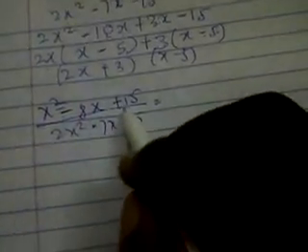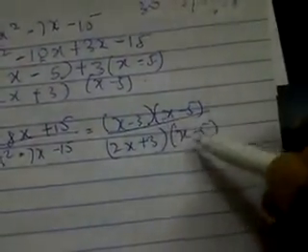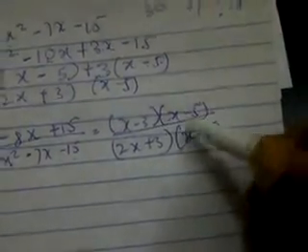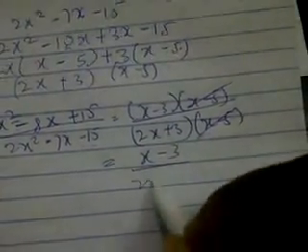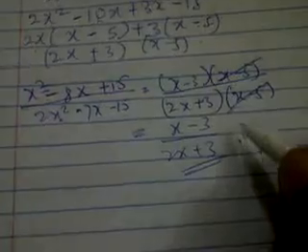Now we found out that x squared minus 8x plus 15 was the same as x minus 3 into x minus 5, and that 2x squared minus 7x minus 15 is the same as 2x plus 3 into x minus 5. Now we've seen that there's something in the numerator that is also in the denominator that can cancel out. So if this cancels out this, the answer becomes x minus 3 over 2x plus 3. Now that's our answer.